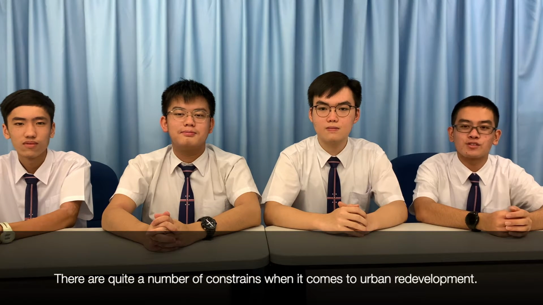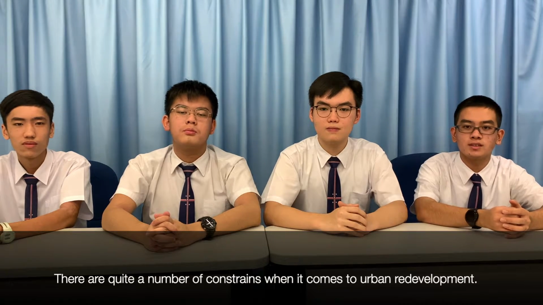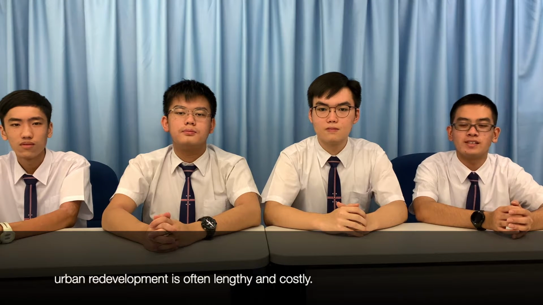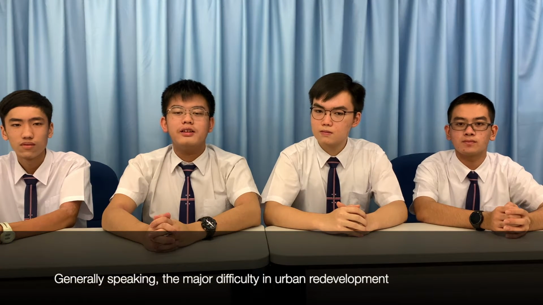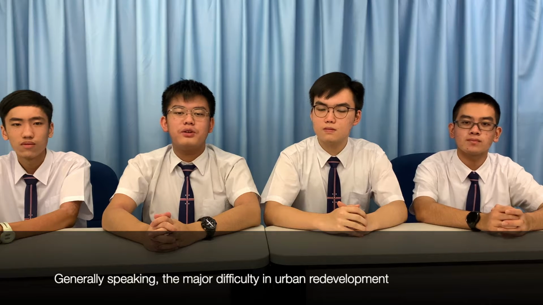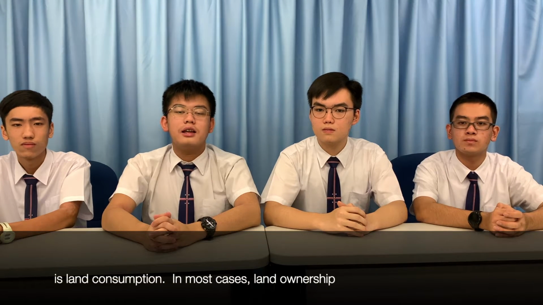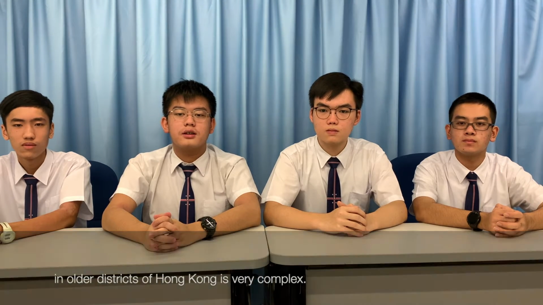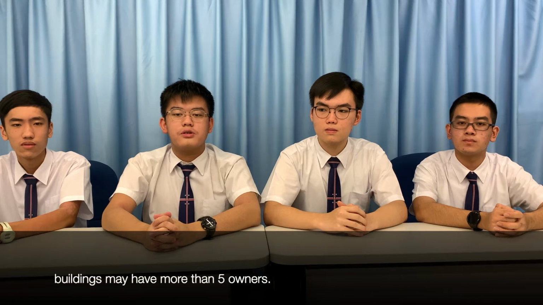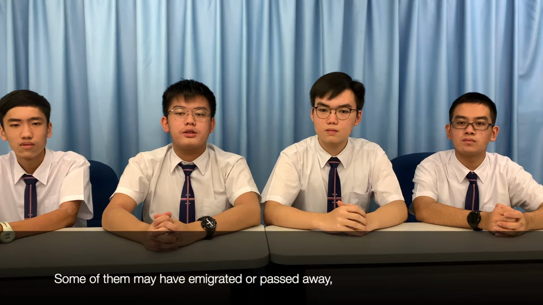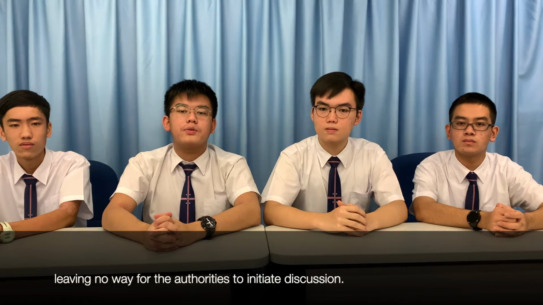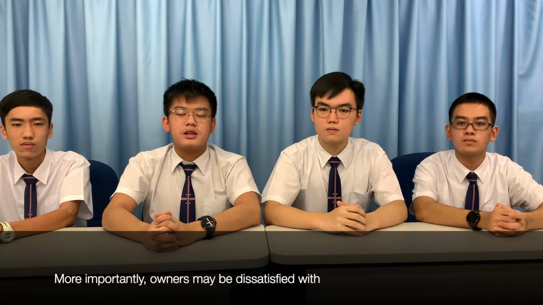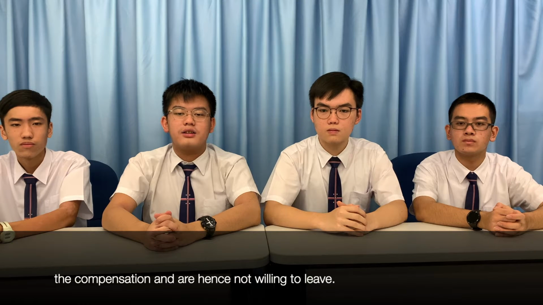There are quite a number of constraints when it comes to urban redevelopment. As many stakeholders are involved, urban redevelopment is often lengthy and costly. Generally speaking, the major difficulty in urban redevelopment is land resumption. In most cases, land ownership in older districts of Hong Kong is very complex. Buildings may have more than 5 owners. Some of them may have immigrated or passed away, leaving no way for the authorities to initiate discussion. More importantly, owners may be dissatisfied with the compensation and are hence not willing to leave.